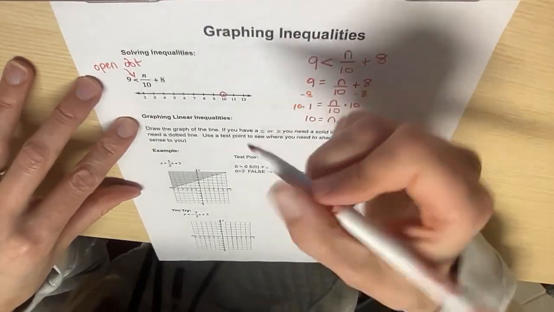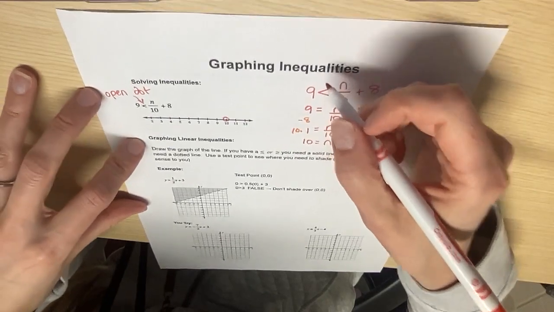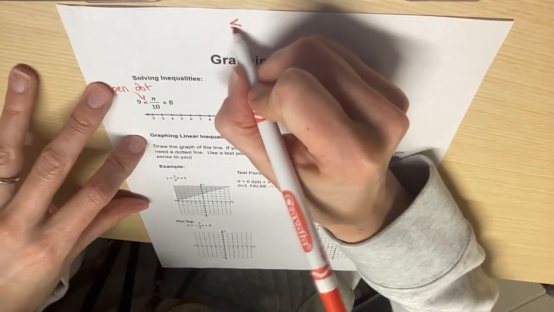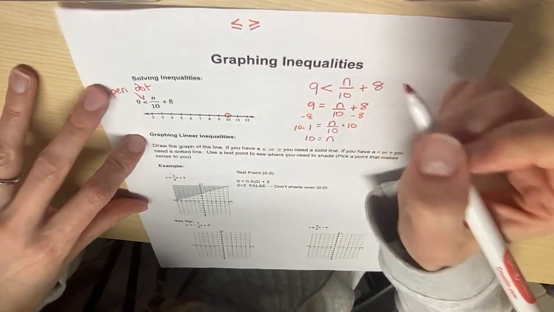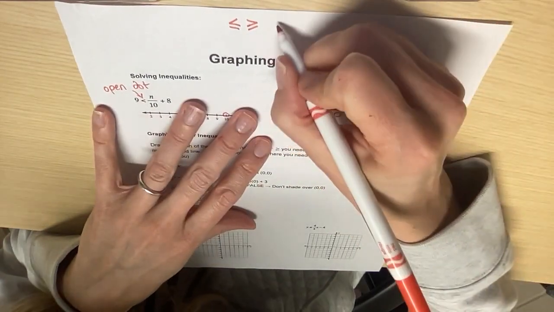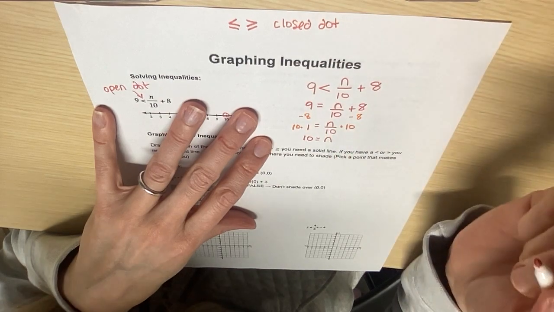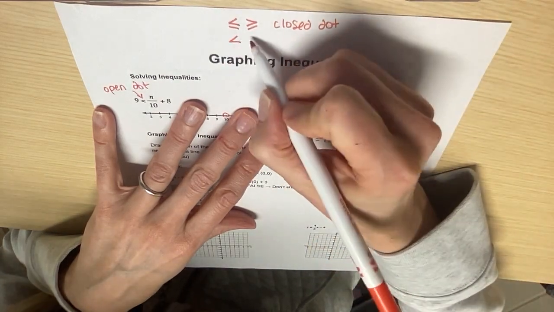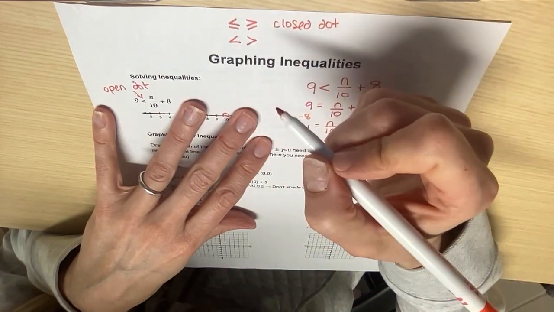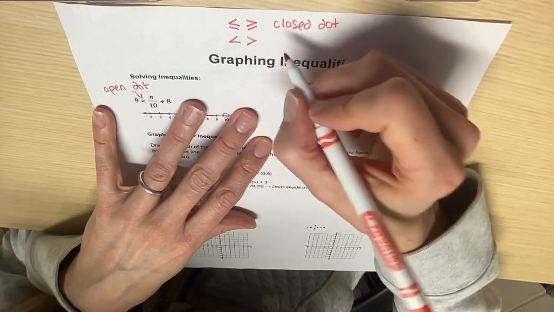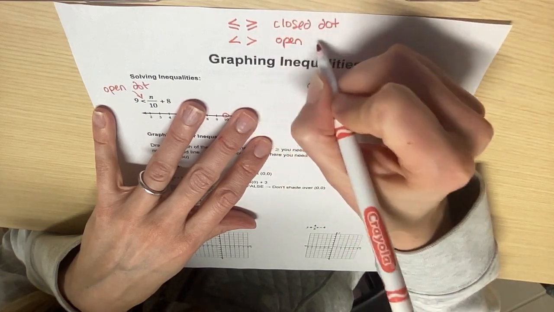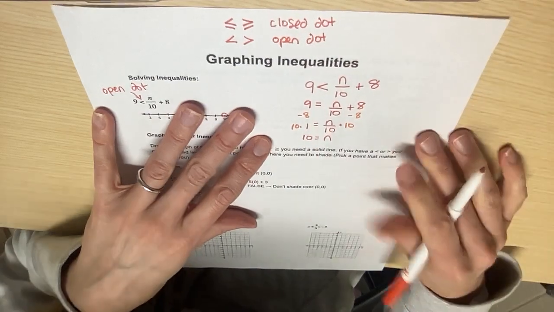If it had been, and maybe you want to write this on your page somewhere, a greater than or equal to, or less than or equal to, we're going to use a closed dot because that means that the value is included. If it's just one like this without the little line, that means it's just greater than or less than, and then we're going to use an open dot.